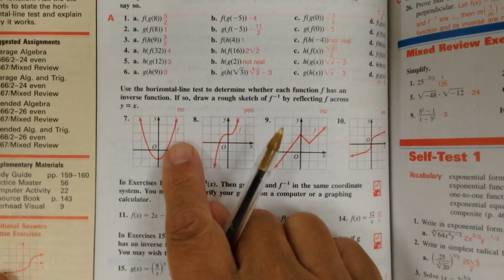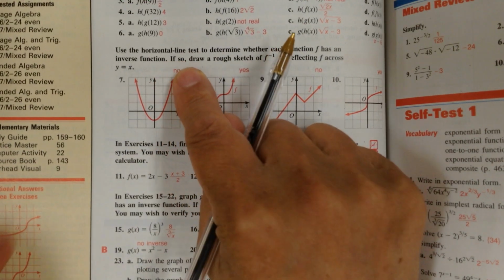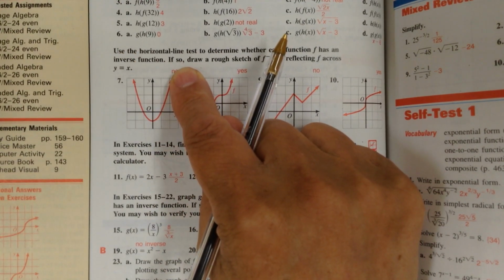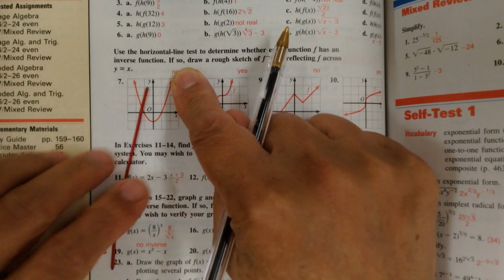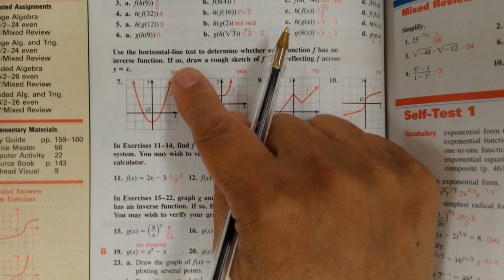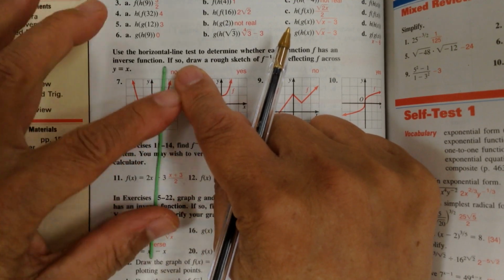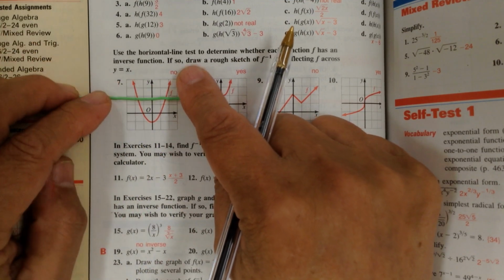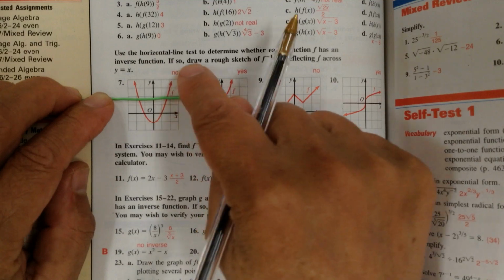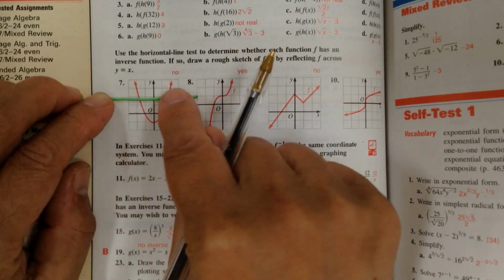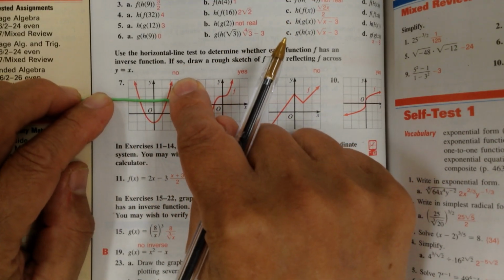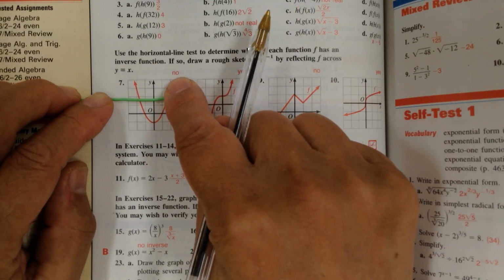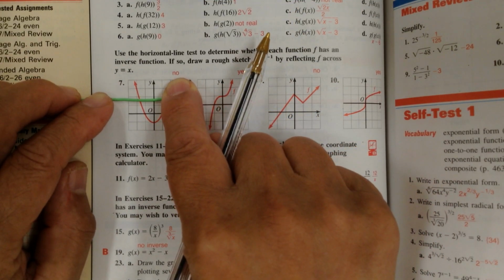Okay, now let's go to number 7. It says use a horizontal line test to determine whether. So, for the original function, you use a vertical line test to see if it's a function. For the inverse, you have to flip it over so it becomes like this. So this is not a function. The inverse is not a function because it touches more than one point. So number 7 is no. The inverse is not a function.